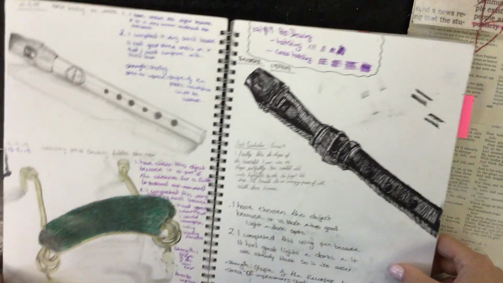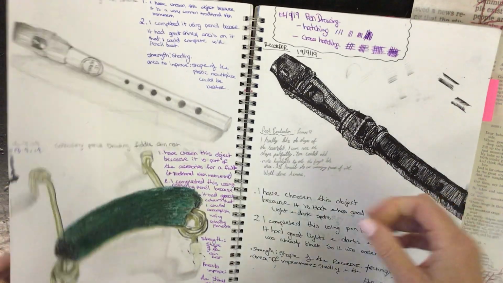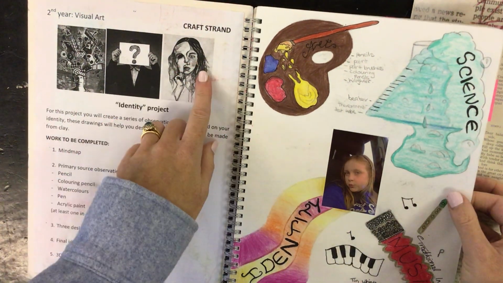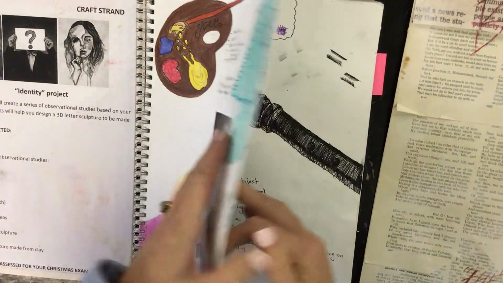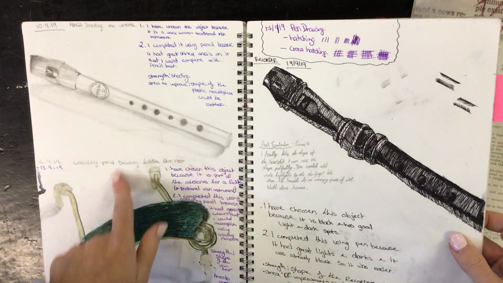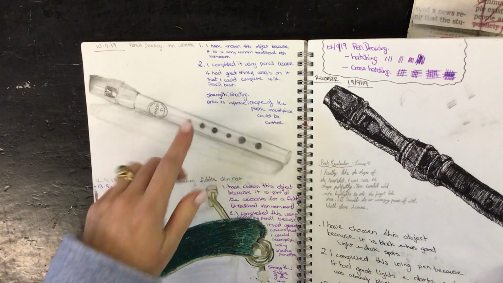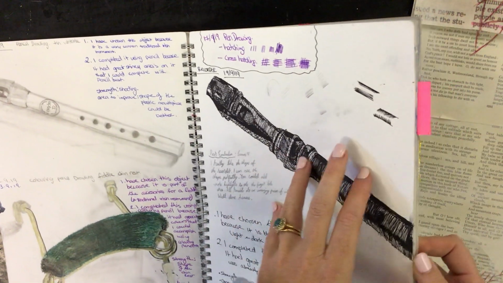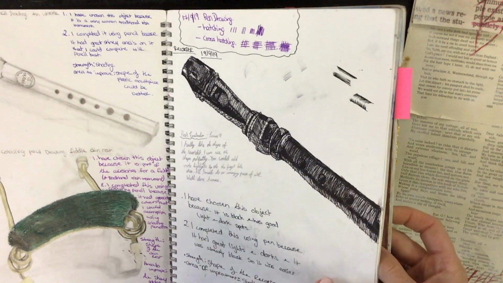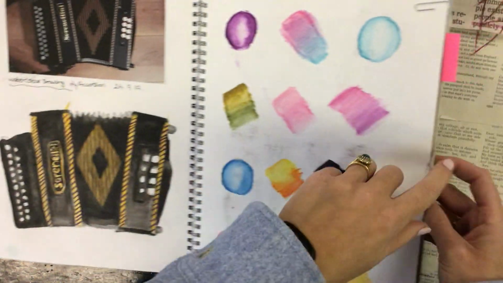In second year then, here's an example of a second year project. We start off with a project on identity, and it leads into a ceramic piece. So this student here, it's a craft strand that we focus on. She looked at identity, all the different things relating to her identity. She focused on music. She brought in some musical instruments from home that she could draw in school. So you can see she's used pencil, colouring pencil, pen, and experimented with lots of different materials. She's also experimented with watercolours here, and then completed the study in watercolours.